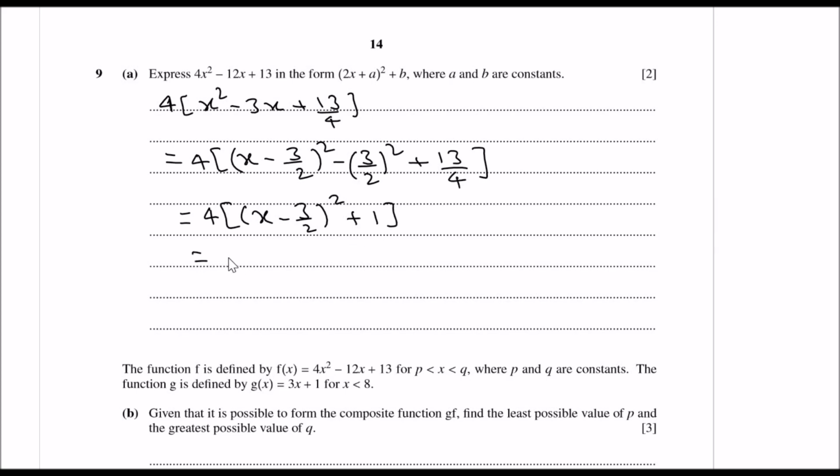Now let us multiply by 4 inside the bracket. So 4 times (x − 3/2)² + 4. But we want (2x + a)² + b. That means this 4 should be taken inside. Now you have to be very careful. When you are multiplying by 4 inside, that means we'll multiply by 2. Why? Because 2² is 4.